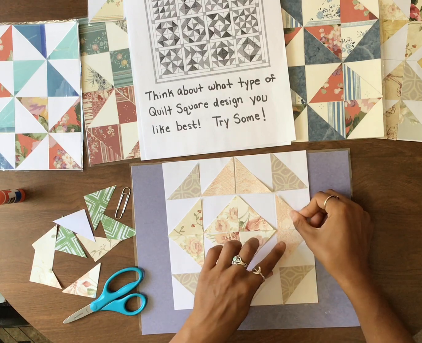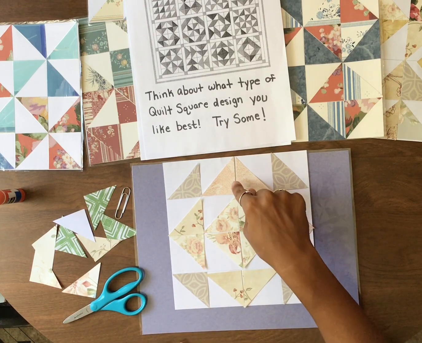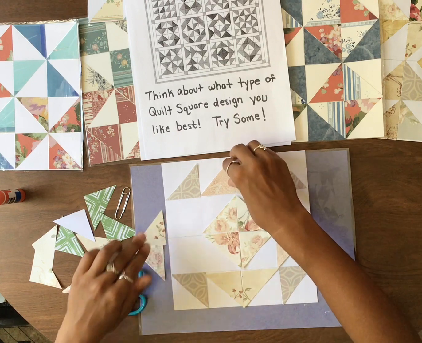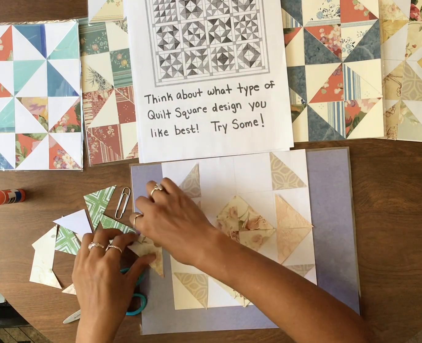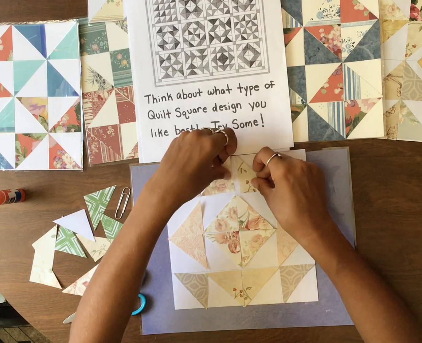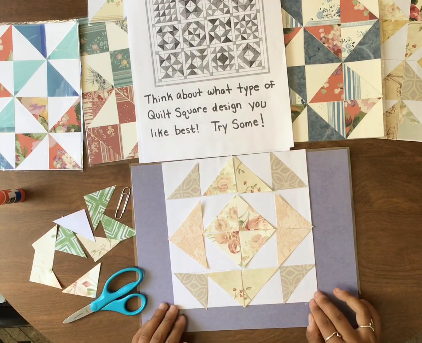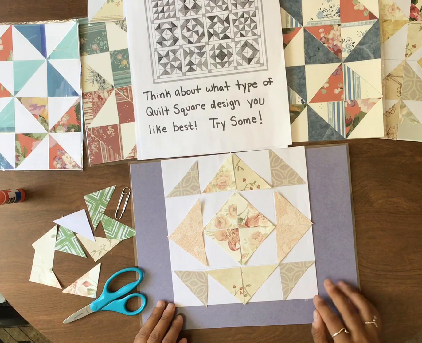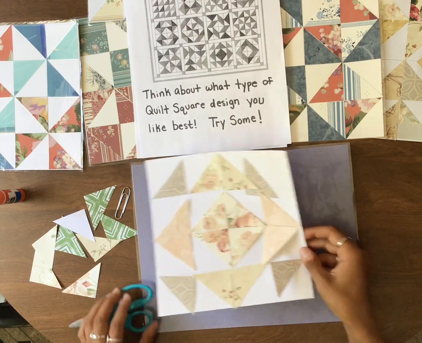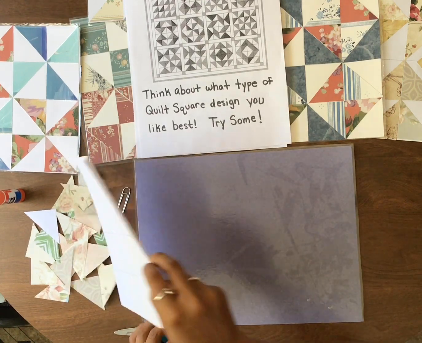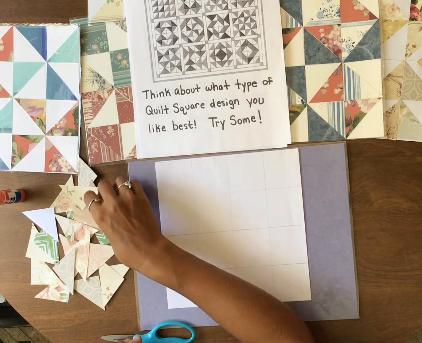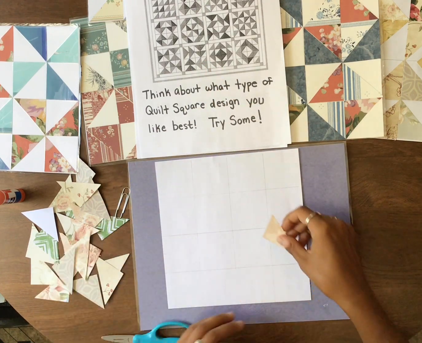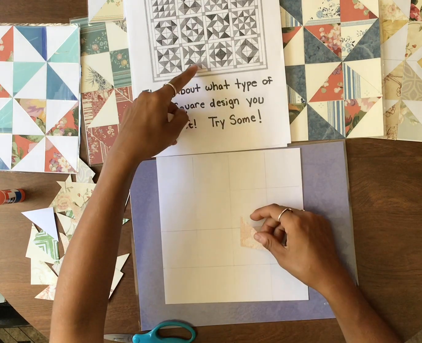There we go. Now maybe I want these two to go over here. Maybe that'll match up better and I will like that pattern more. This is all about thinking. If I glued right away, I wouldn't be able to do that. So there's one design. Now, maybe I want to try another one, so I'm just gonna pour those off. And I think I'm gonna try this one here, okay? So I am going to follow this one now.